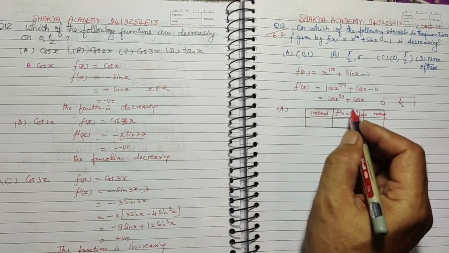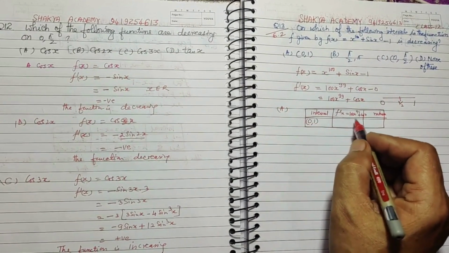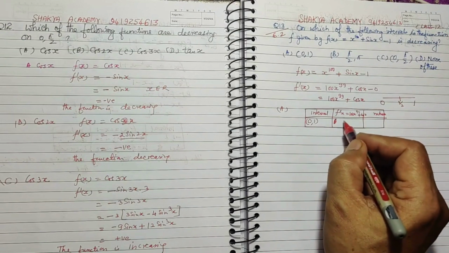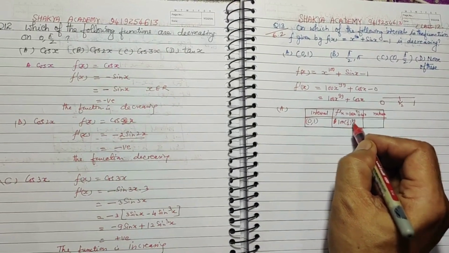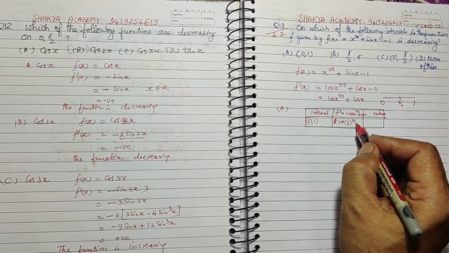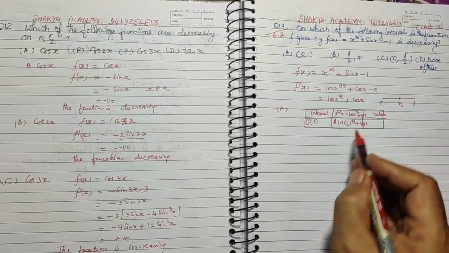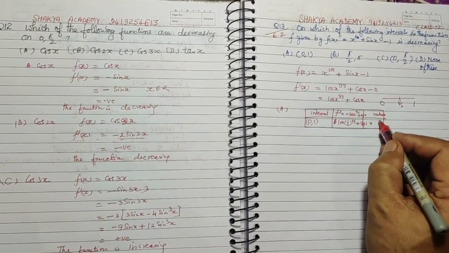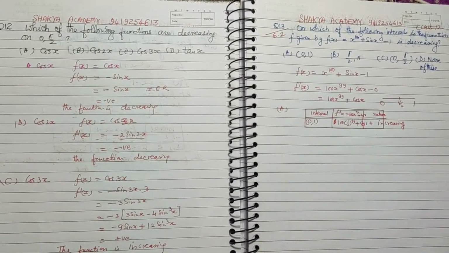So we'll put here the interval 0, 1, and here 1 by 2. For f dash x, in place of x we'll put 1 by 2. So this will be like this, 99 plus cos 1. So these two values will be positive. This will be positive, so the function will be increasing. Okay, so this option is not acceptable.